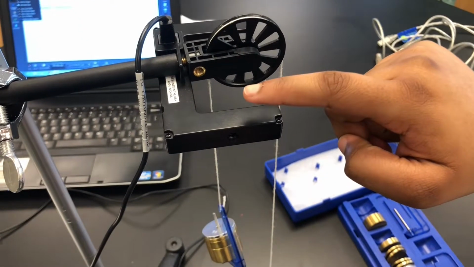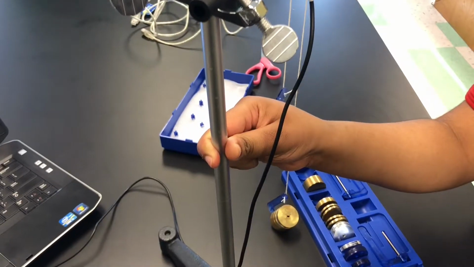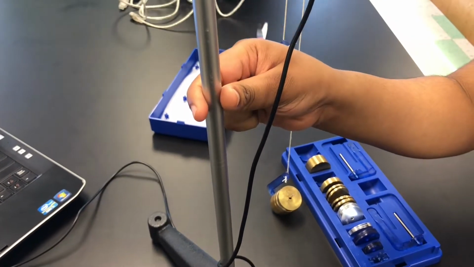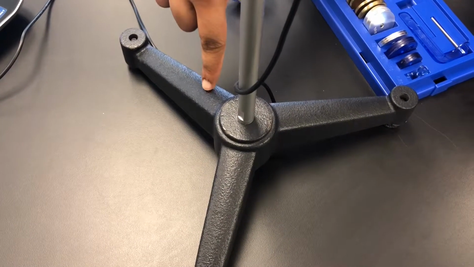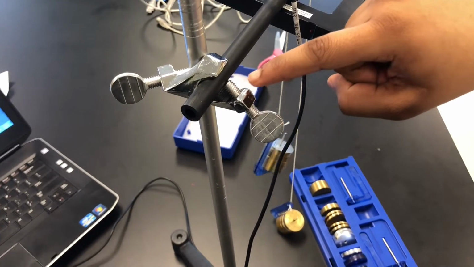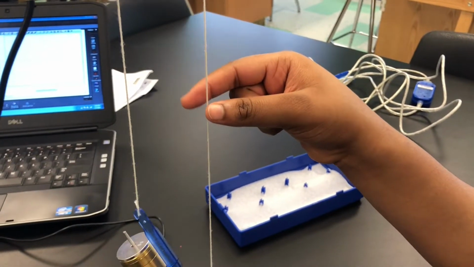Our materials were data collection system, smart gate photo gate, super pulley with mounting rod, mass and hanger set, table clamp or large base, support rod 60 centimeters or taller, right angle clamp, thread, and scissors.